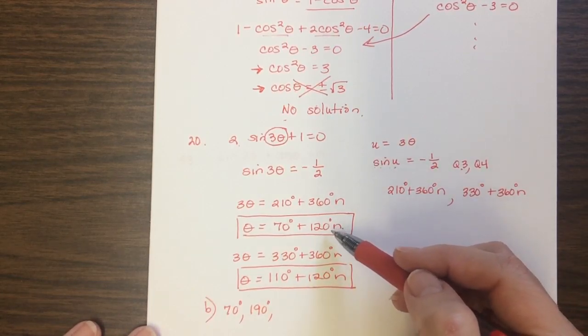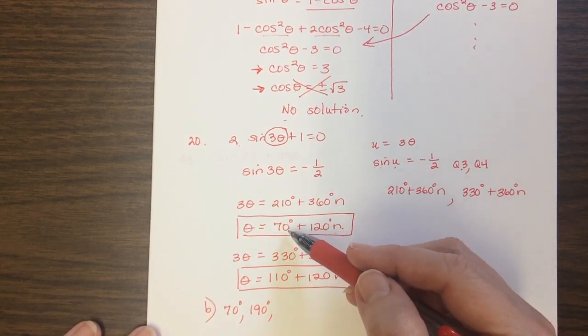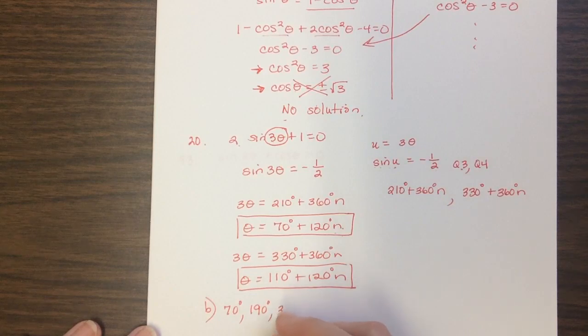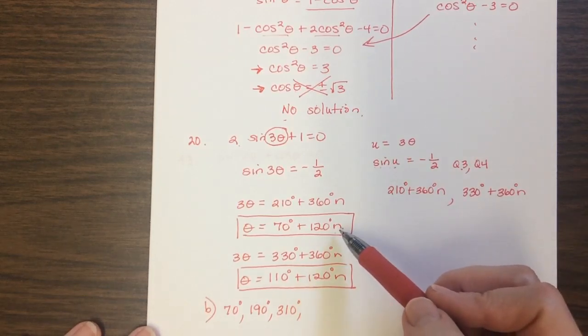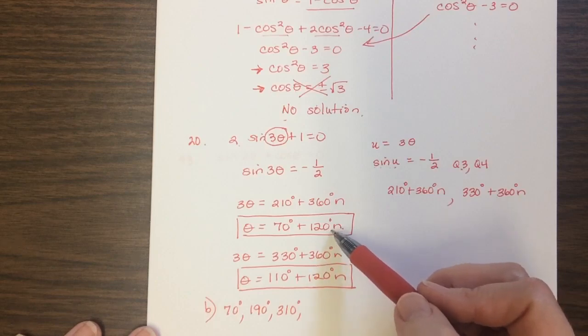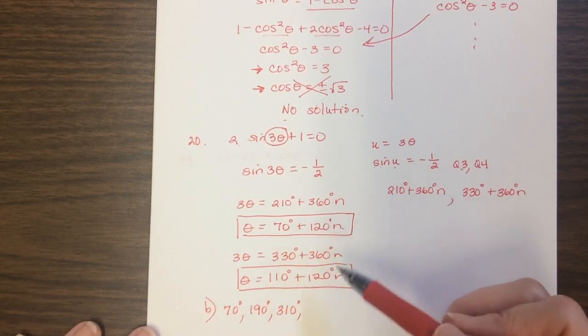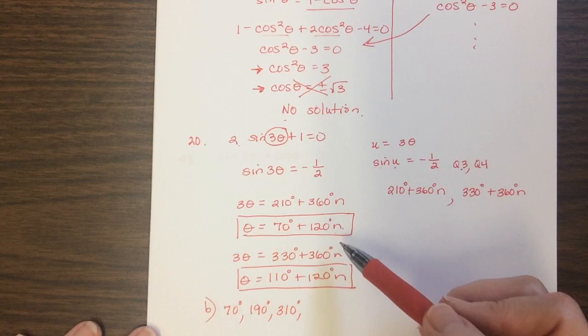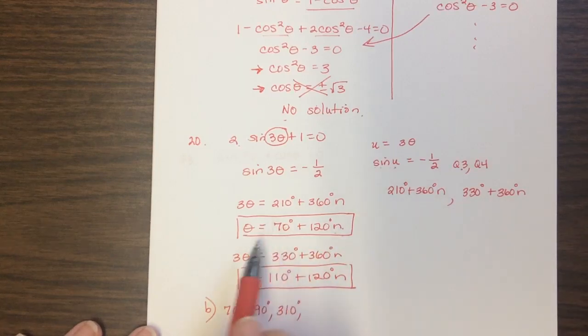Plug in 2, I get 240 plus 70, which is 310 degrees. And if I plug in 3, well, that's 360 plus 70. That's too much, so that's not going to work. So these are all 3 of my solutions between 0 and 360, or 0 and 2 pi for that theta.